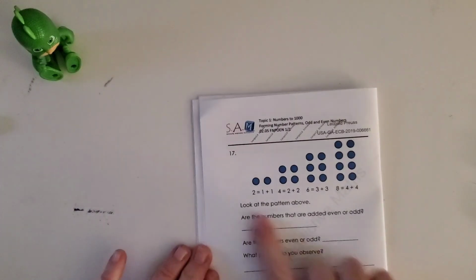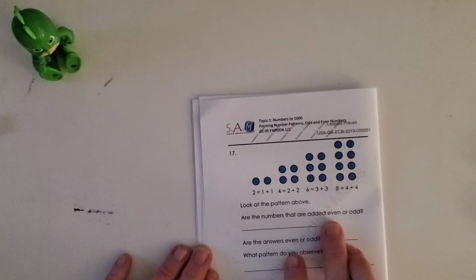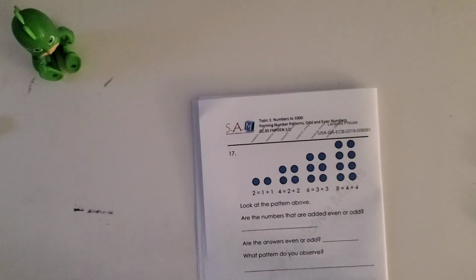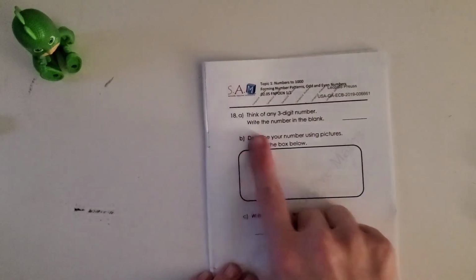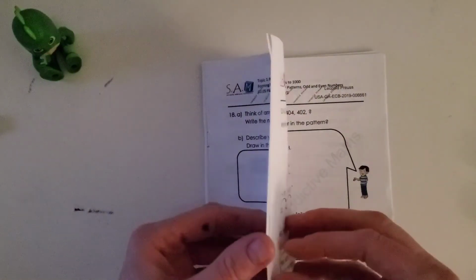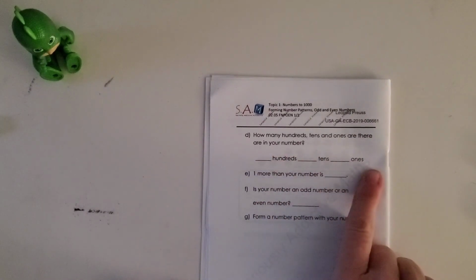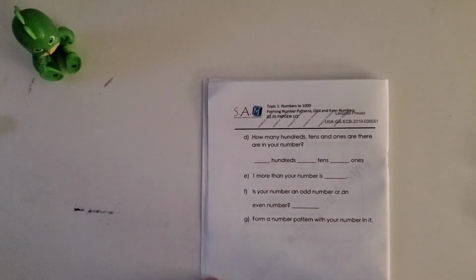But you're going to look at this pattern here, and then are the numbers that are added even or odd? So you're going to decide whether or not these numbers that are added are even or odd. Okay? And then your page 19. Think of any 3-digit number and write it in the blank and describe your number using pictures. That should be a lot of fun. And it's always fun when you can draw pictures. And then you're going to complete page 20. How many hundreds, tens, and ones are there in your number? So you're going to create a number, and then you'll answer the questions here about the number you created.